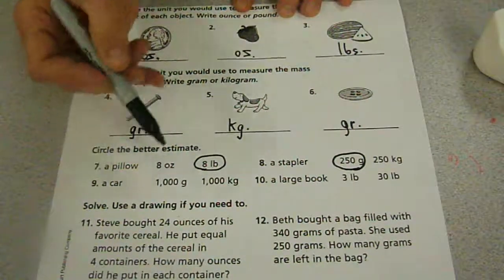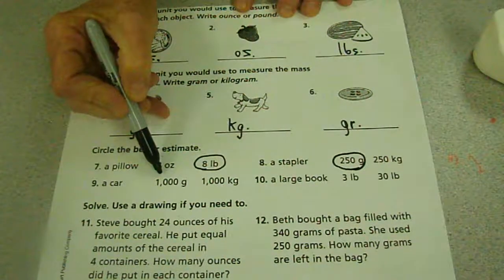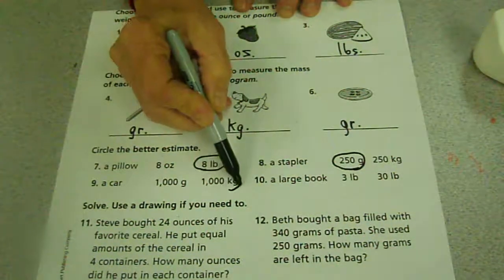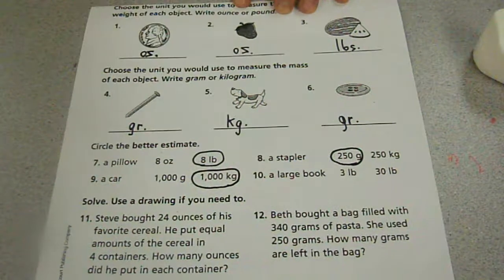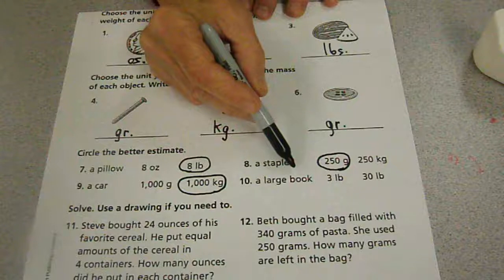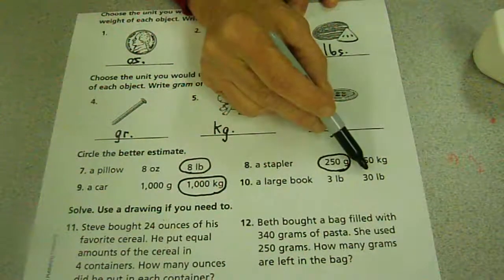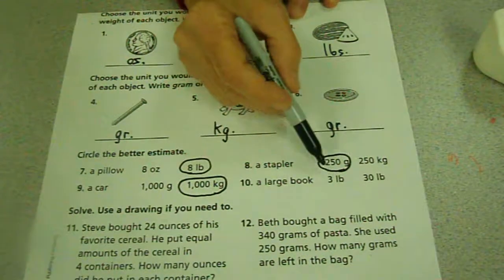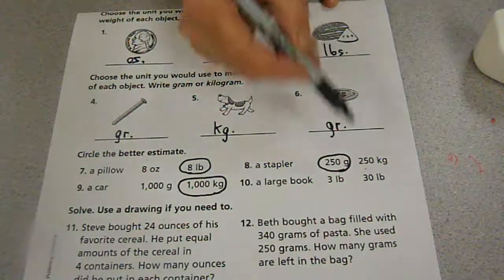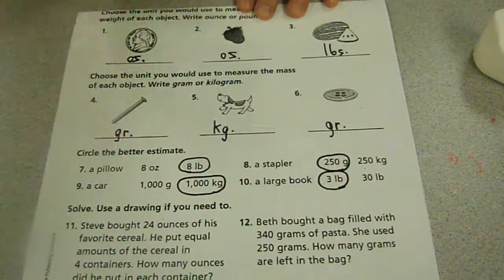A car, would it be 1,000 of those blue chips, or would it be 1,000 kilograms? Now, a car weighs pretty much, so I think it would be 1,000 kilograms. A large book, 3 pounds or 30 pounds? So we're going to look at this as 3 pounds of butter or 30 pounds of butter. 3 pounds of butter.